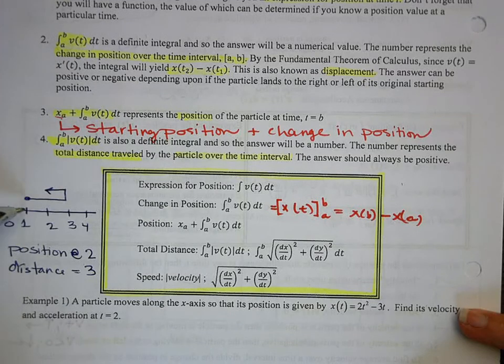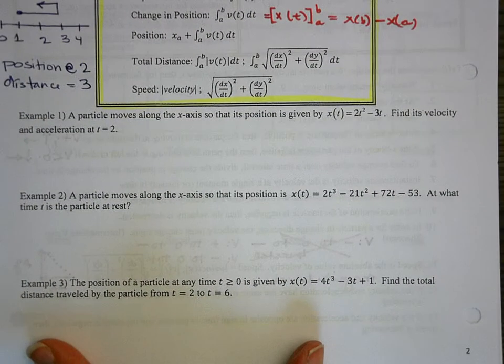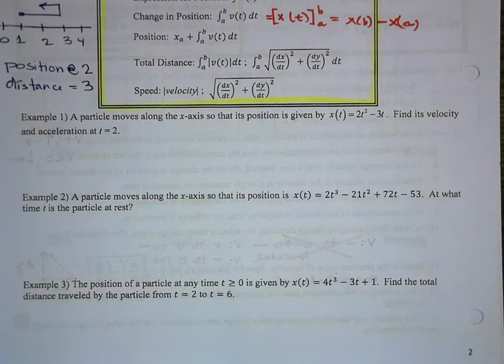So that it gets counted as a positive value. That's why it needs to be absolute value. Okay? All right. So that's that. Okay, let's go ahead and do a few examples here, so we can kind of make sense of some of this, right? Because that's a lot of information.